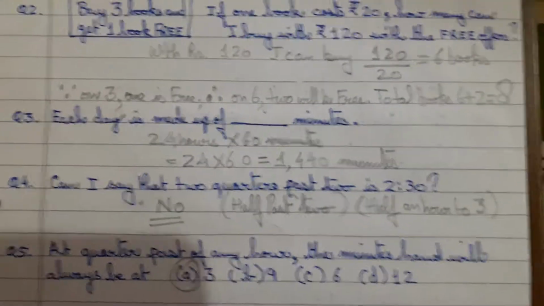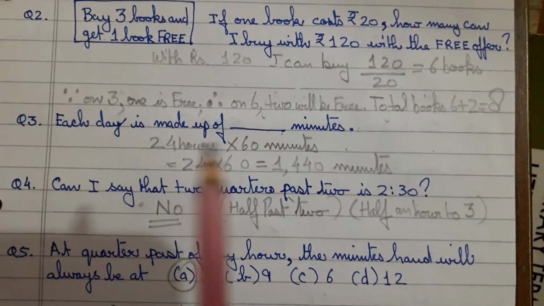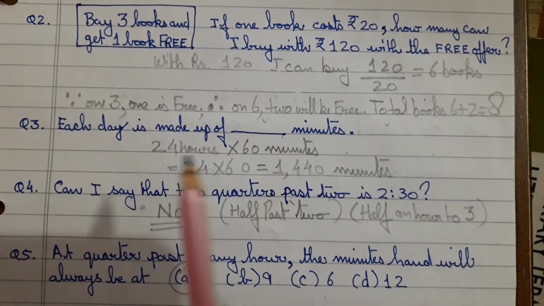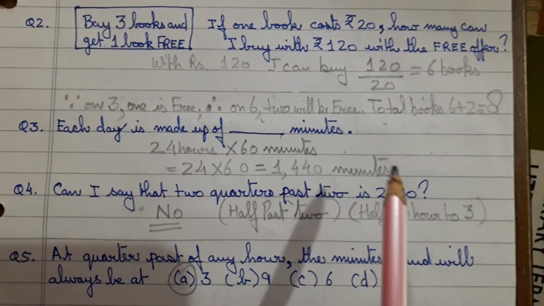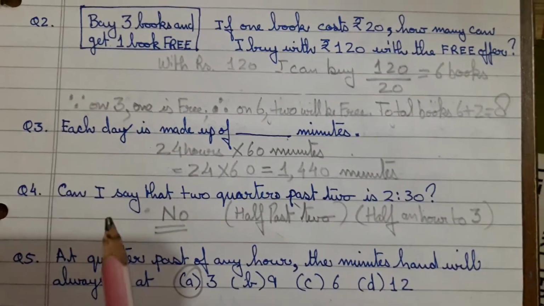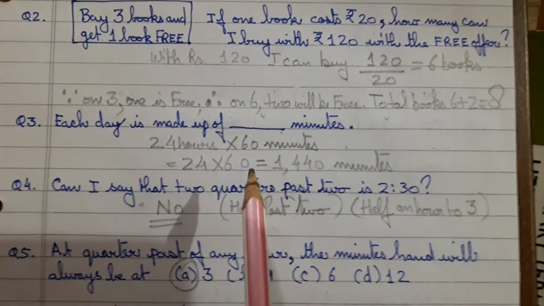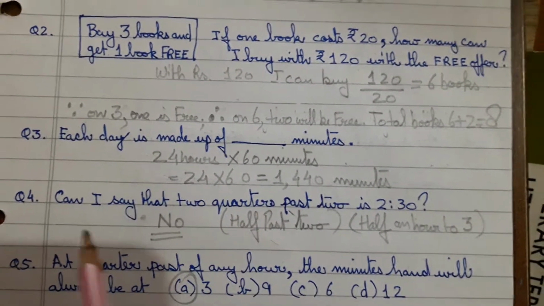Each day is made up of how many minutes? So multiply the number of hours, 24 hours into 60 minutes, 1440 minutes. All right. Use Vedic maths, please, and add a 0.